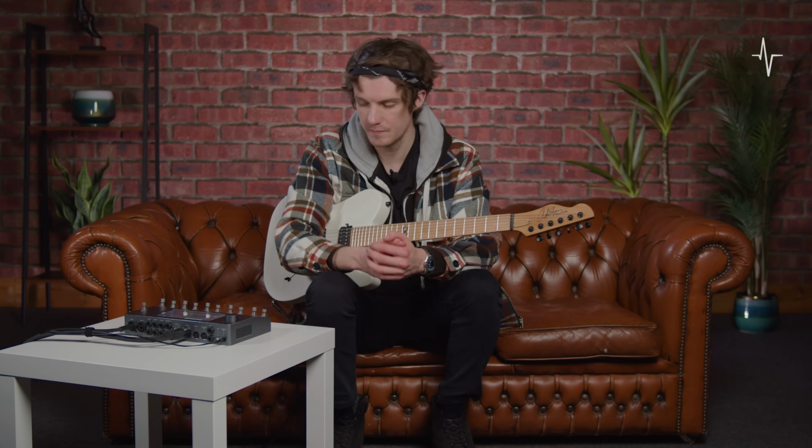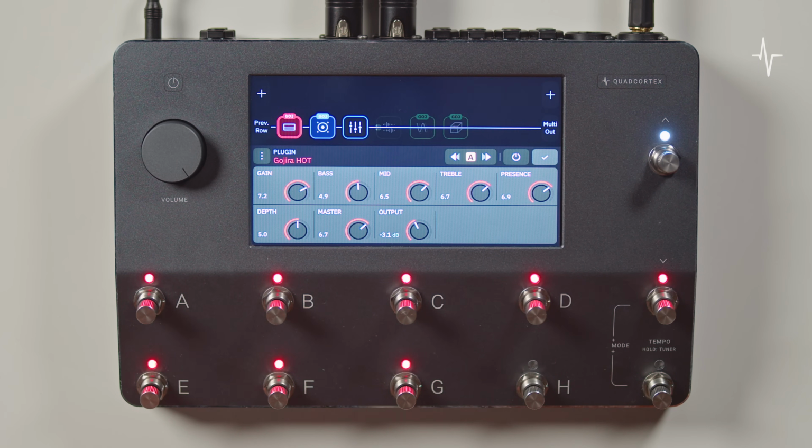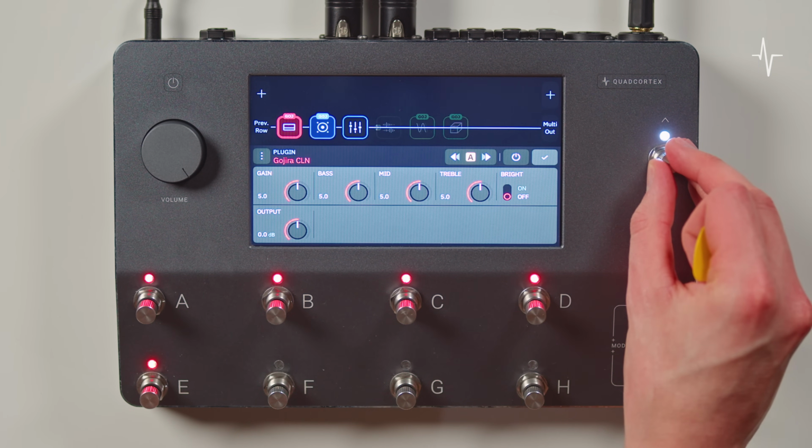So from this default preset in Archetype Gojira X, I'm going to change a couple of the devices and then save it in a custom location in the directory. So I'm going to start off with the amplifier. I'm going to change this to amplifier number 2.